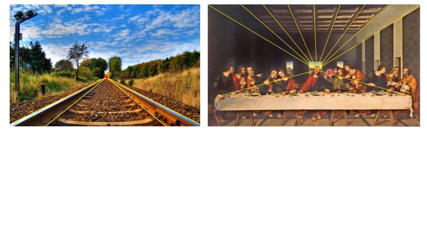If we draw the lines through the corners of the room and also through these edges, all these lines converge to the forehead of the Christ. Da Vinci actually uses the concept of perspective projection to make the painting look more realistic.